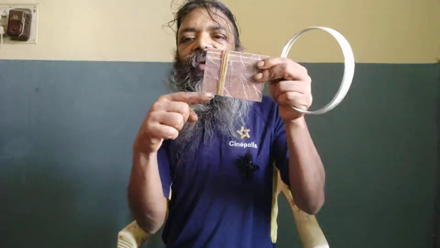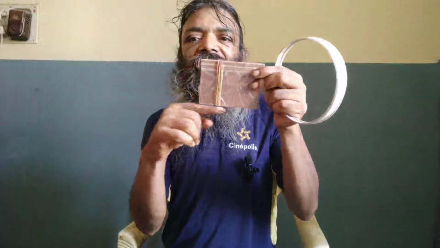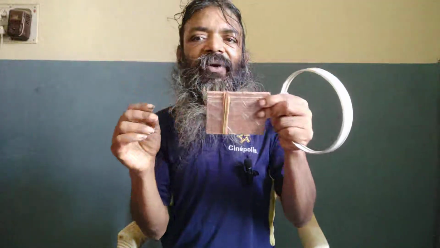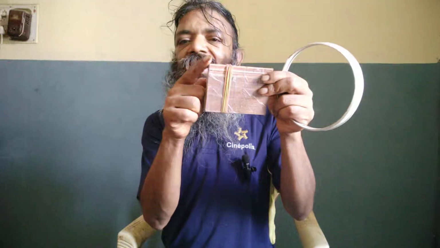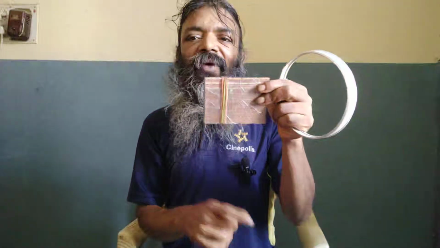The area in 2D can be found by calculating the cross product of this vector and this vector, vector A and vector B. Consider this is the origin and this point is x2, y2, then this vector is x2i plus y2j.